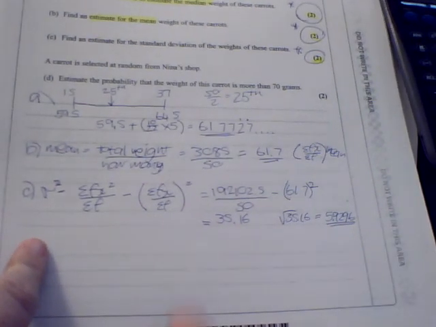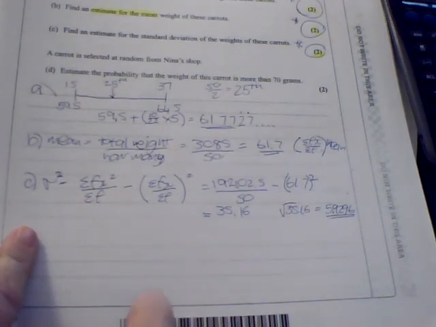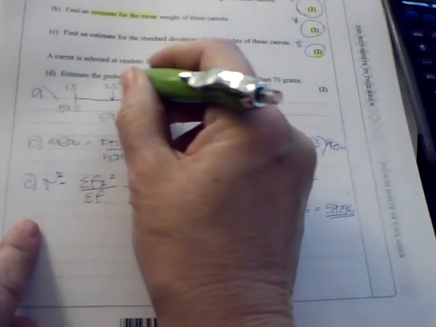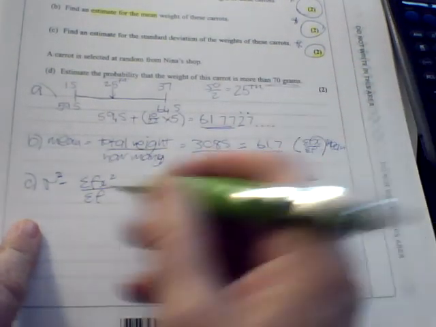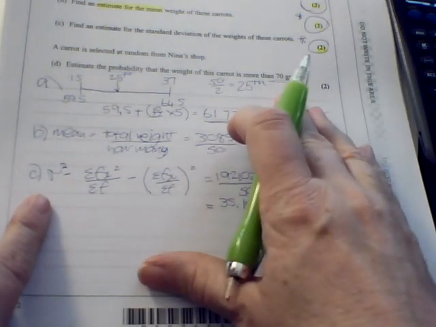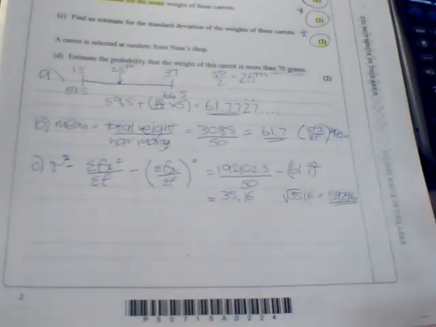Now the only reason why I think this is hard is because it takes a bit of thinking. So here we go. They want the probability that the weight of this carrot is no more than 70 grams. So let's find out, to start with, what is 70 grams? Okay.